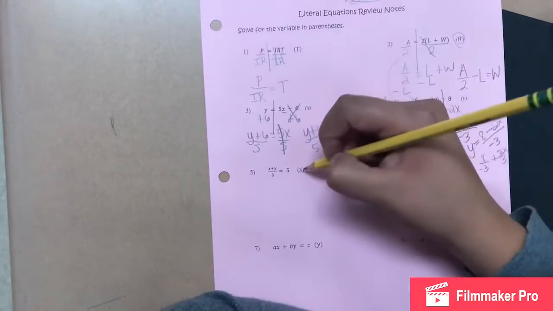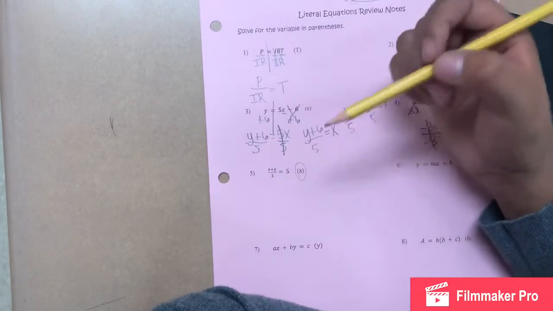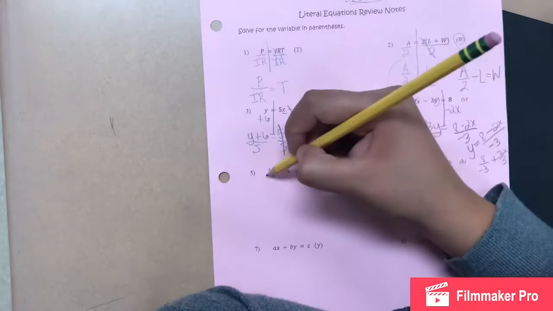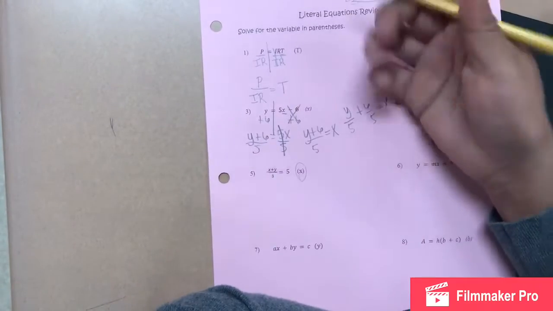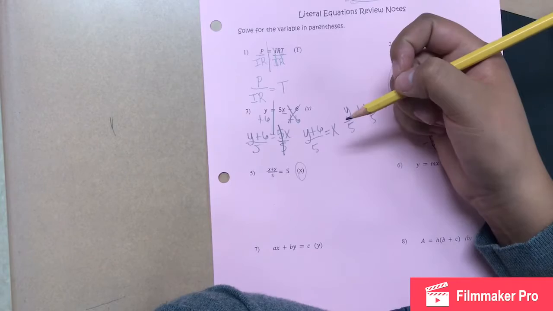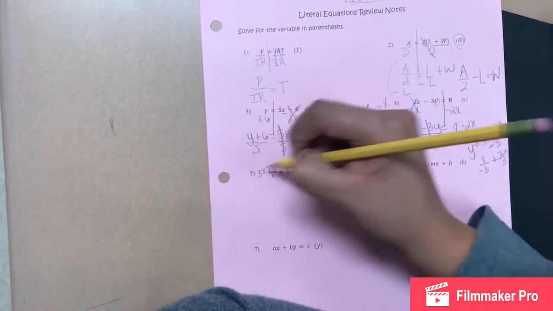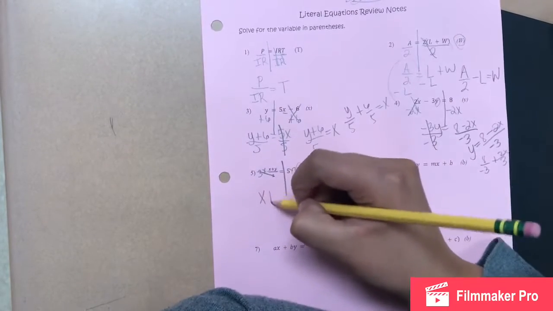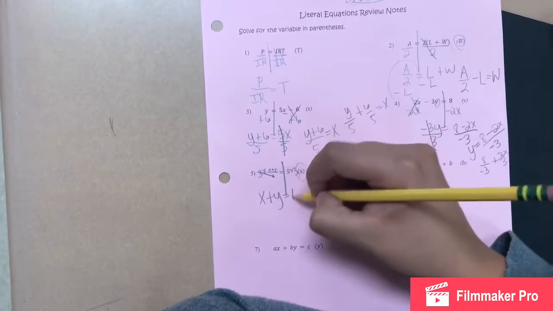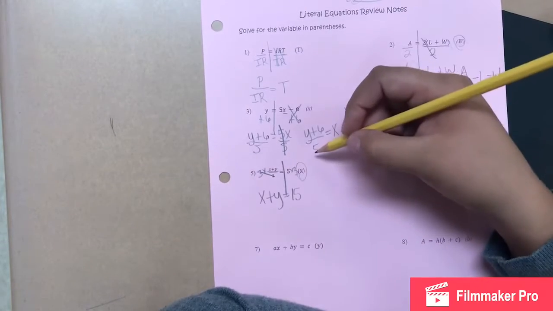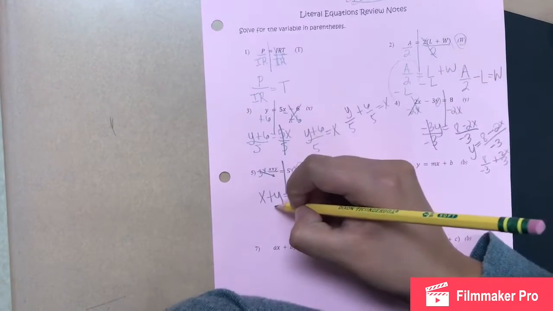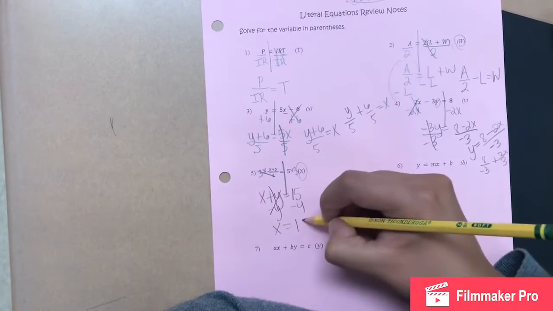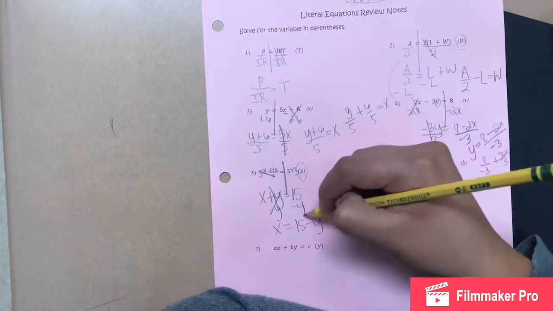Number 5, they want me to solve for x. Right now, x is being added to y and dividing 3. Normally, we would take care of addition, but since that dividing by 3 overtakes that addition, we're going to take care of division first. So the inverse of dividing by 3 is to multiply by 3 to both sides. The 3's cancel on the left side, so I have x plus y equals 5 times 3 is 15. Now to solve for x, I would need to take care of adding y. The inverse of adding y is to subtract y. So x equals 15 minus y, because I don't know what y is.